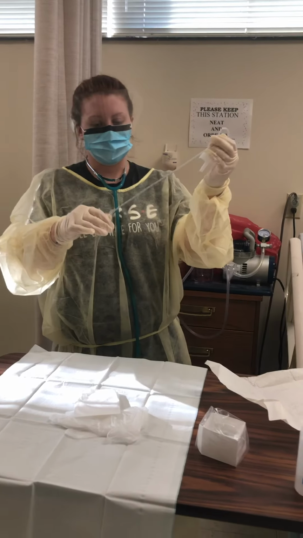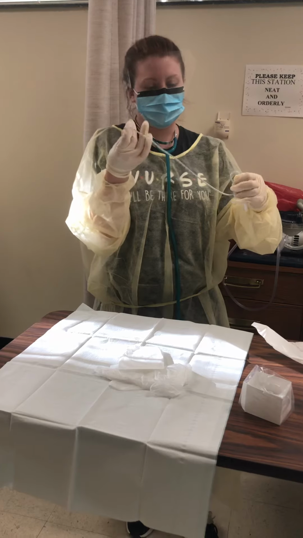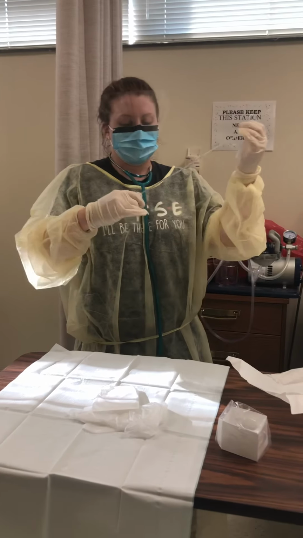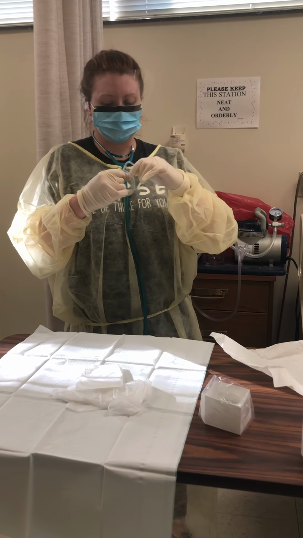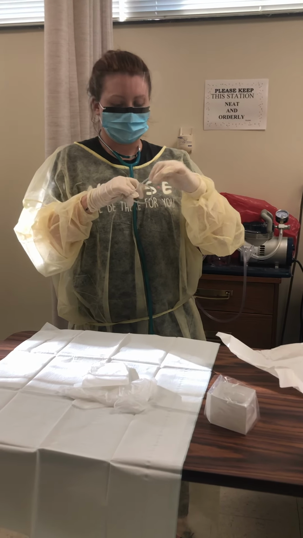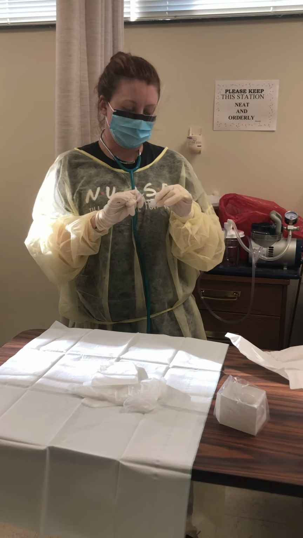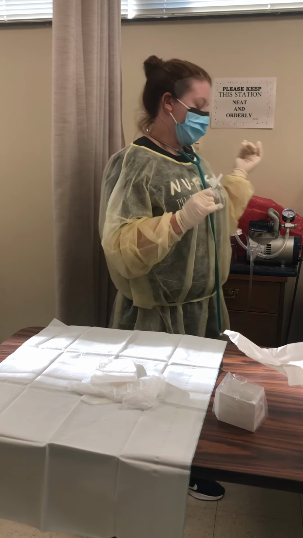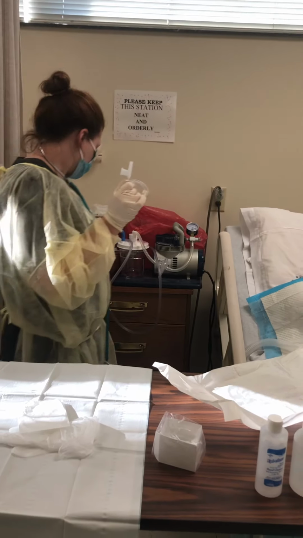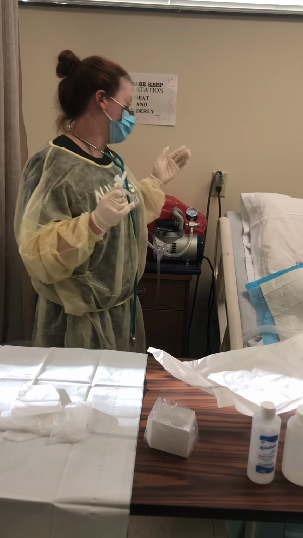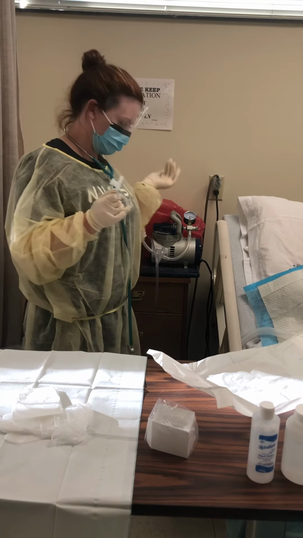And I'm going to wrap it around my dominant hand. And I'm going to come over here and attach it to my suction and turn my suction on. And then my left hand will become unsterile.